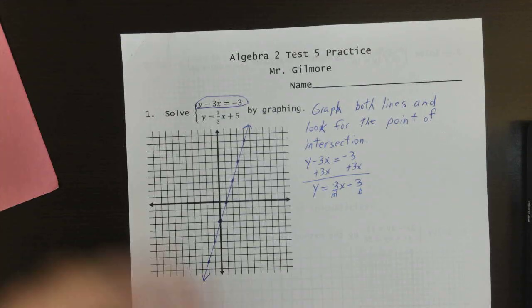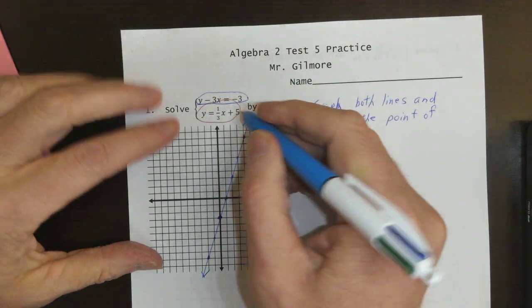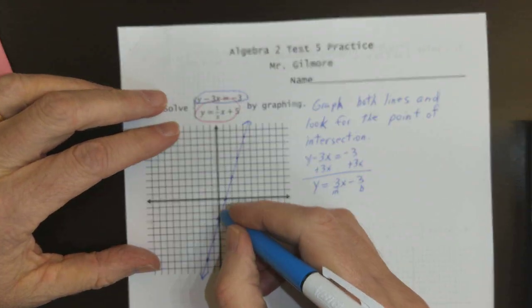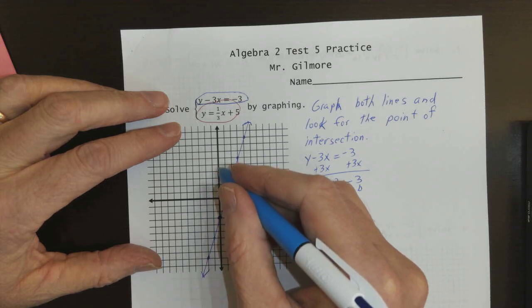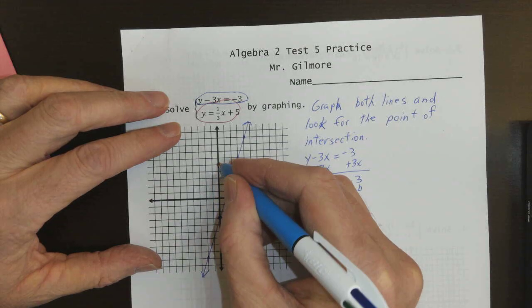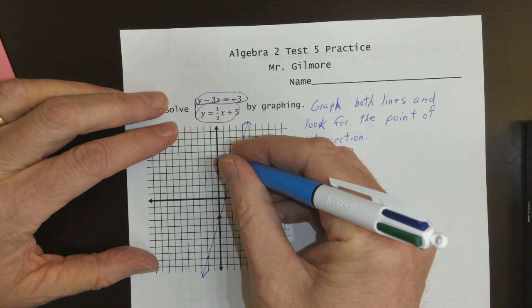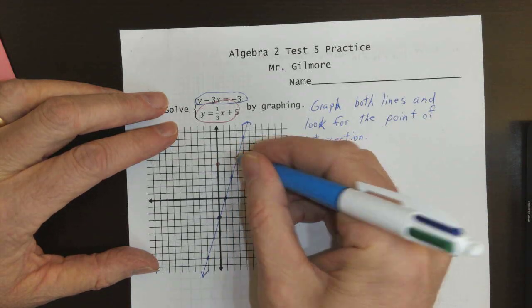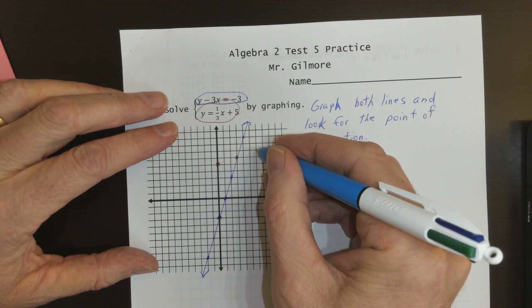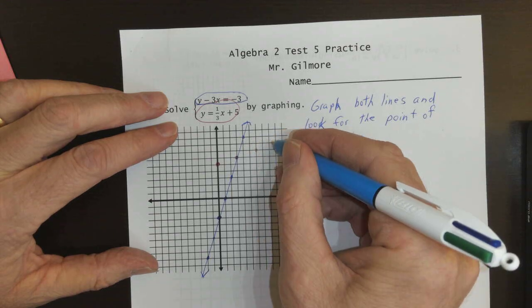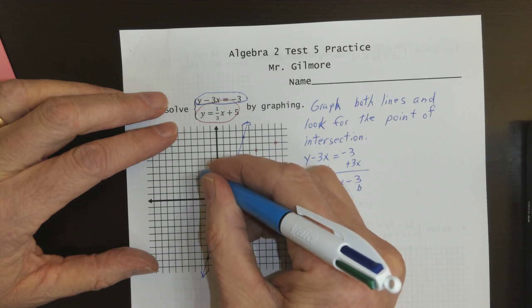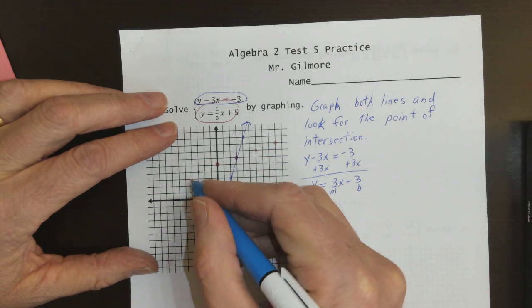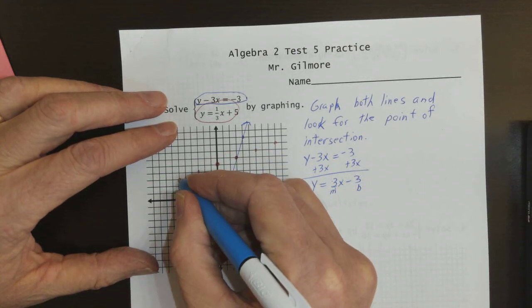In red, I will graph this one. Now that's already in slope-intercept form. 1, 2, whoops, from here. 1, 2, 3, 4, 5. 5 is the y-intercept. We'll go up 1 over 3. Ooh, looky there. That's hitting the line already. But I'm still going to draw the complete line as a matter of style here, maybe.